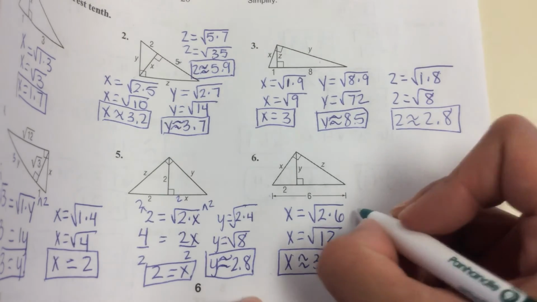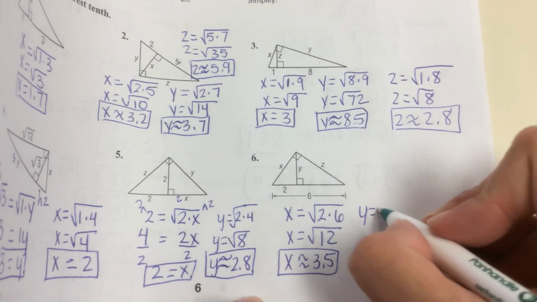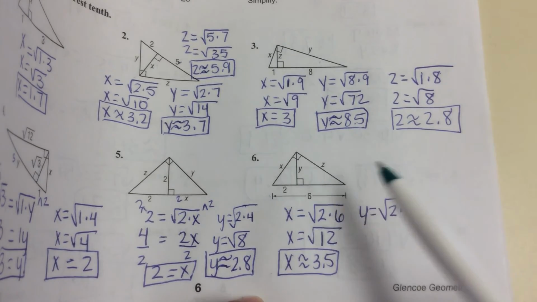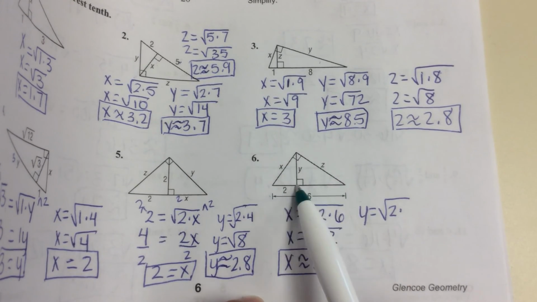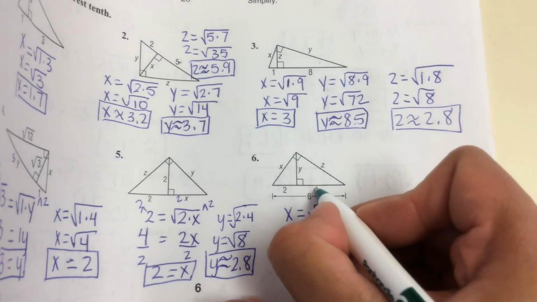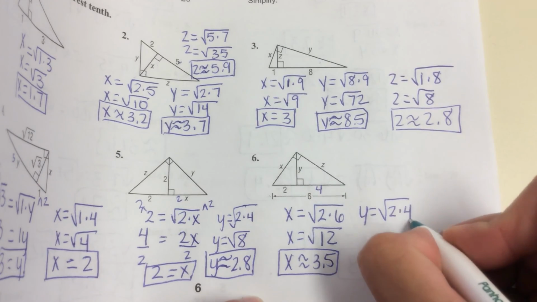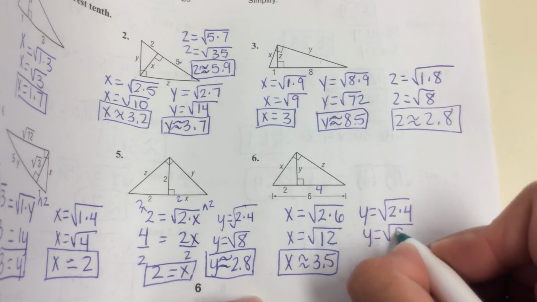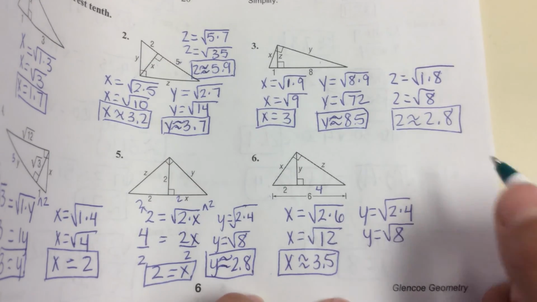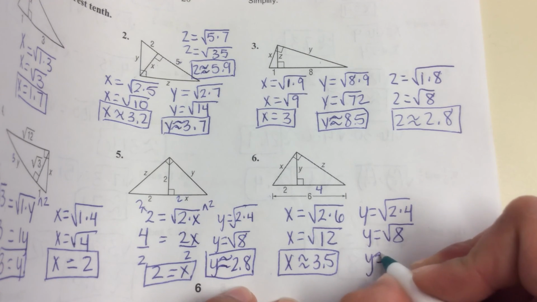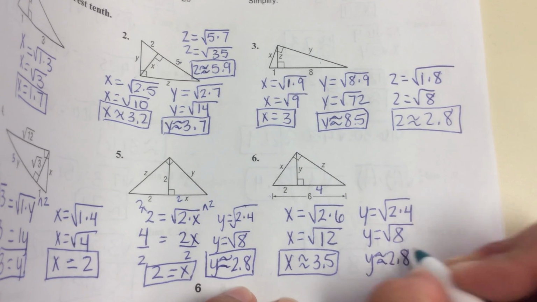And we go on to find our y. The square root of 2 times, now you have to do a little figuring because you need just this section in here. We know that if we take the 6 minus the 2, that gives us the 4 in here, which is the 4 that we need here. Y equals the square root of 8. Okay, we did that earlier. We know that y is approximately equal to 2.8.